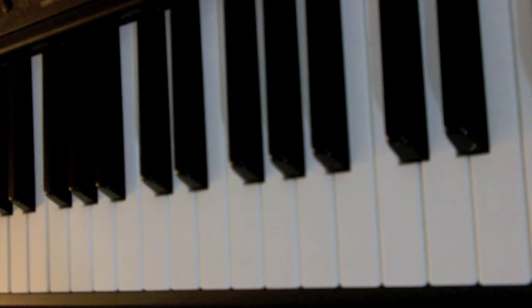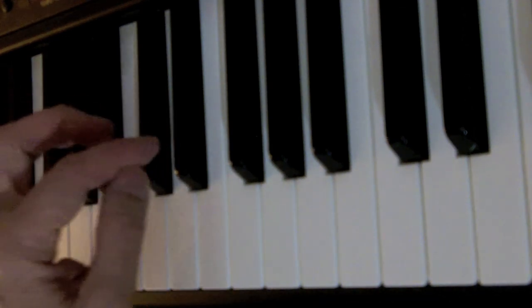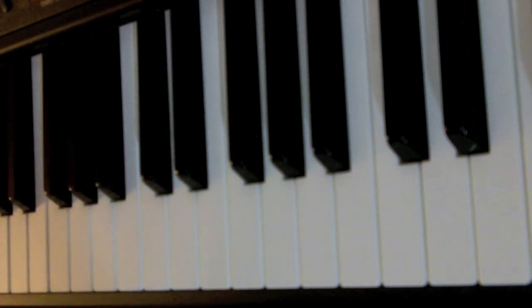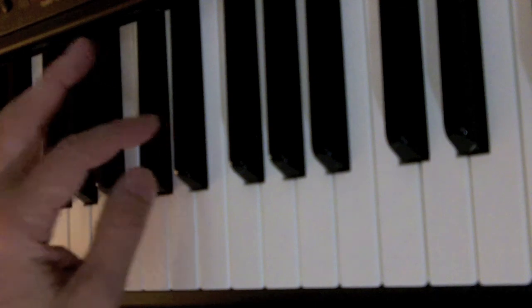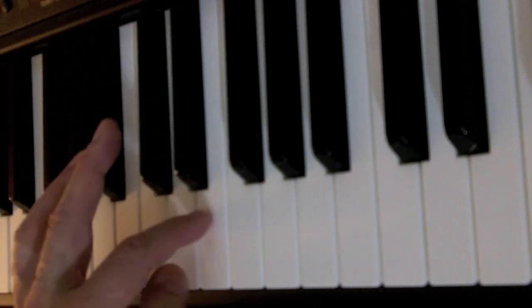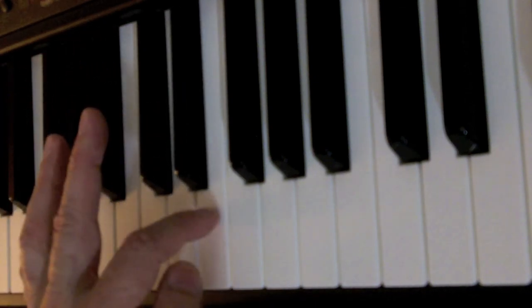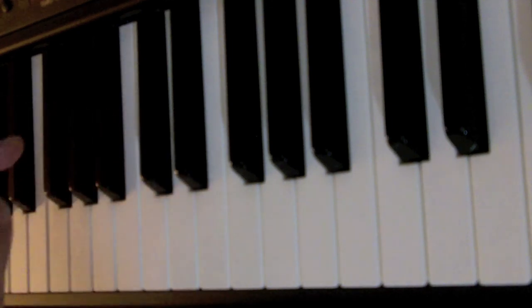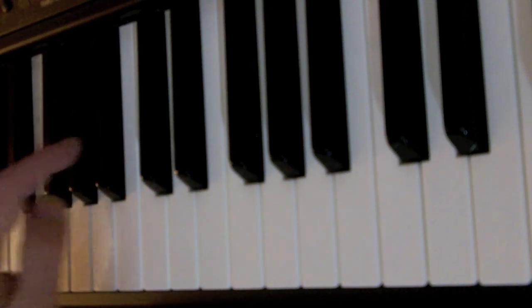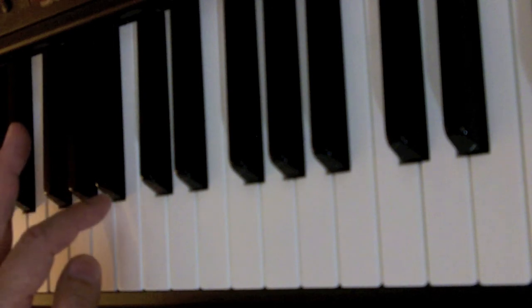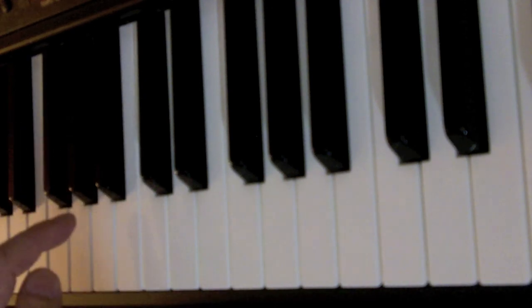Now for a few flats. Find, play, and name E flat and B flat. That's E flat, B flat. Find, play, and name the keys that are a semitone above those keys. Remember, diatonic, not chromatic. A semitone above E flat is F flat, not E natural. A semitone above B flat is C flat, not B.